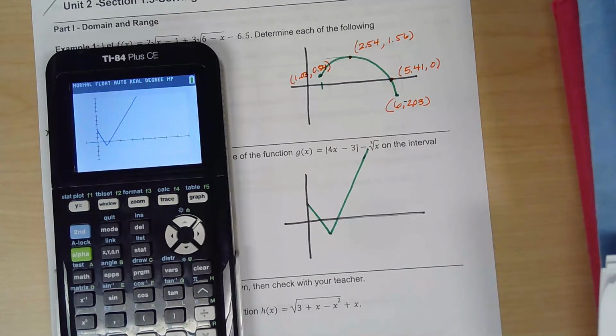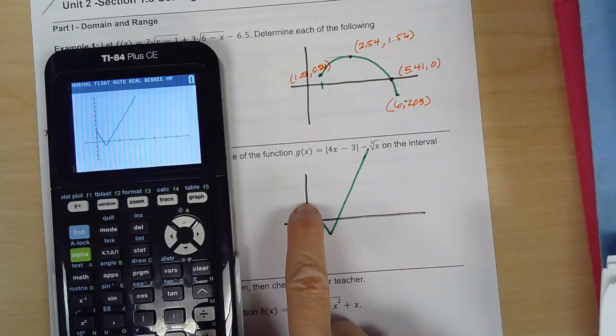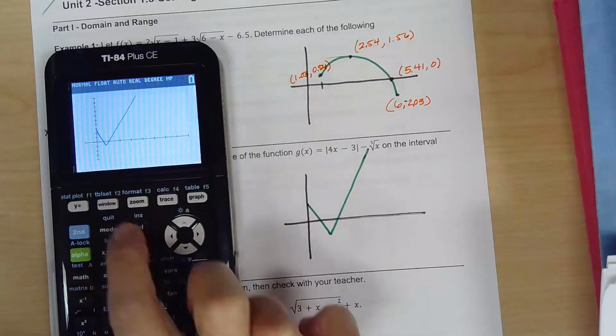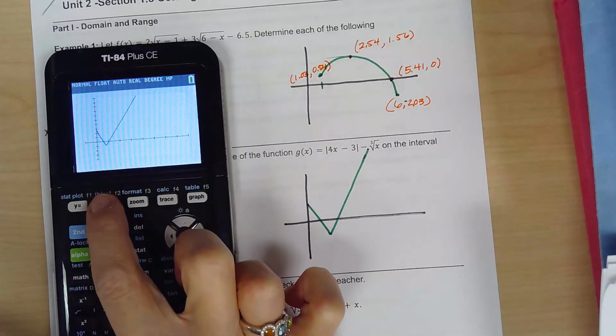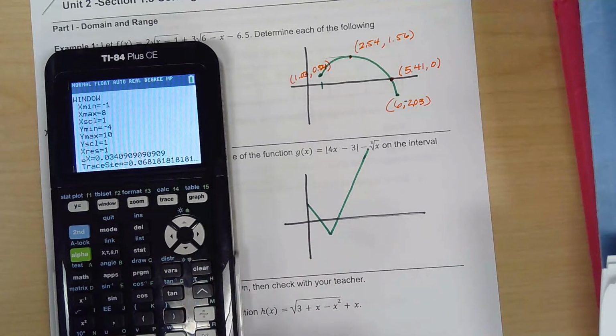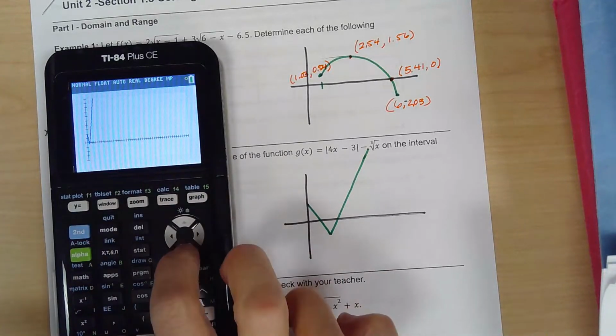All right, let's find the important stuff. I'm guessing the important stuff is these points here. We may want to look up higher. I wonder if this goes on forever. Let's change our x max to, let's do something crazy, let's go to 50. See how it's going on forever and ever? All right, that's good to know.